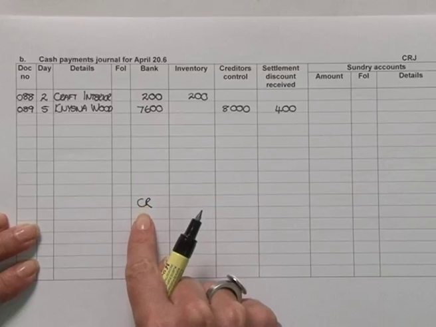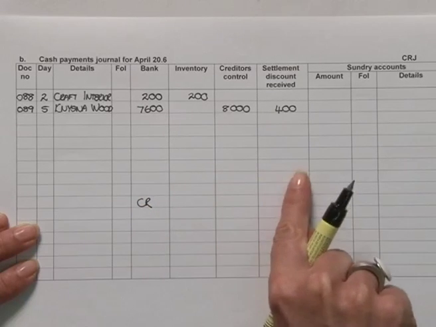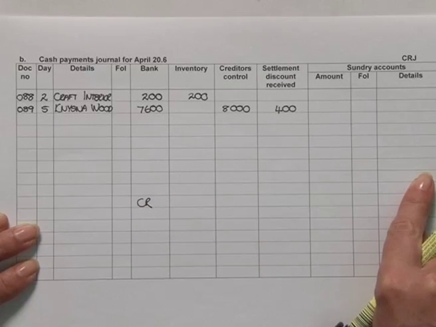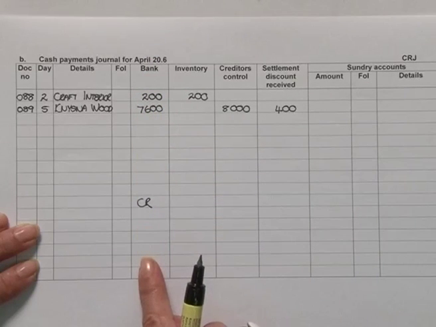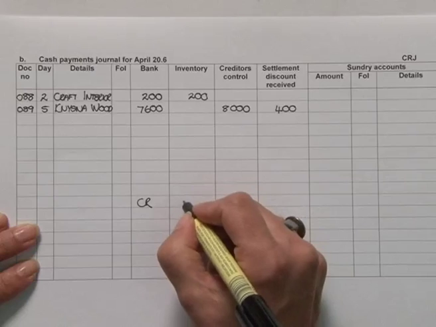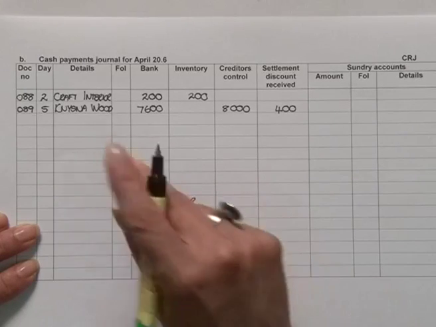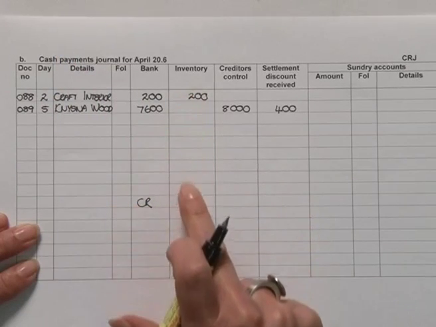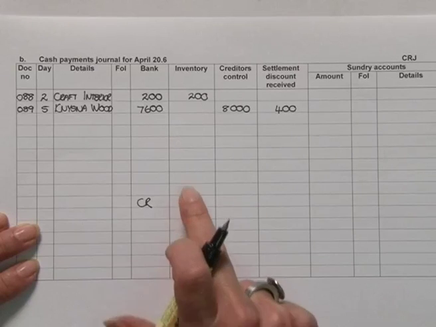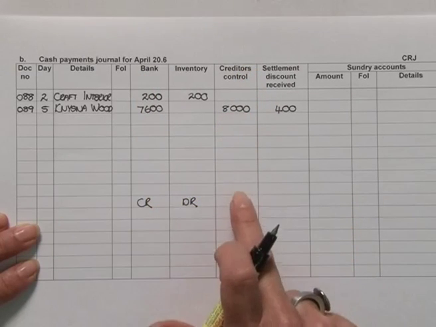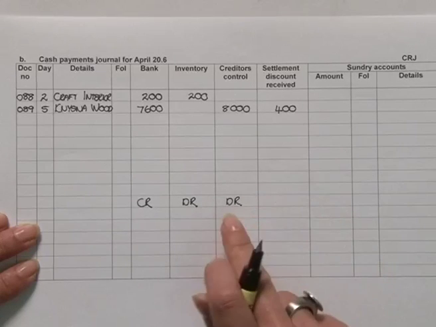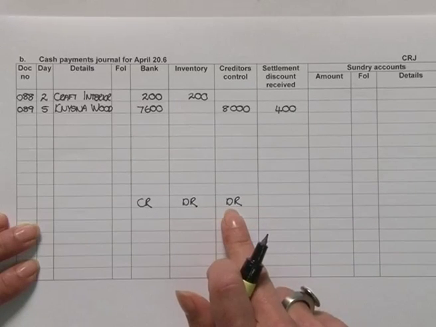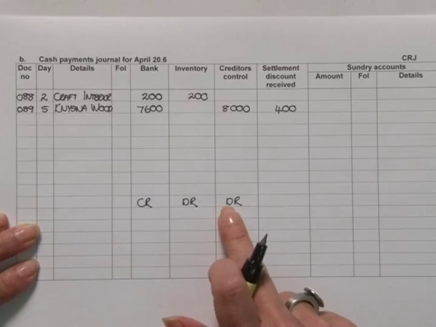If I have a credit entry in bank, the other analysis columns will refer to the corresponding debits, because this is the leg that they all have in common. If inventory is then a debit, if I pay for inventory, my inventory will increase. If I pay for creditors, I will owe them less. Therefore, my liabilities will decrease on the debit side. Can you see the pattern?